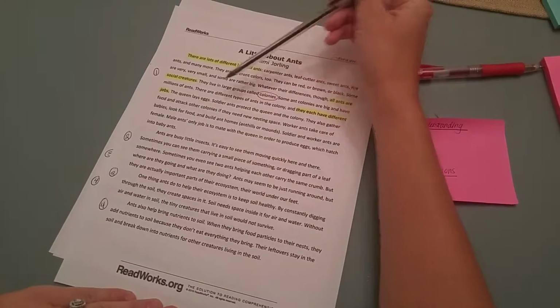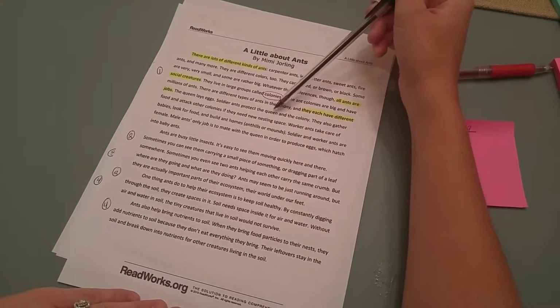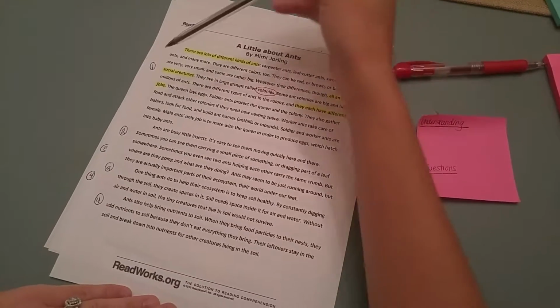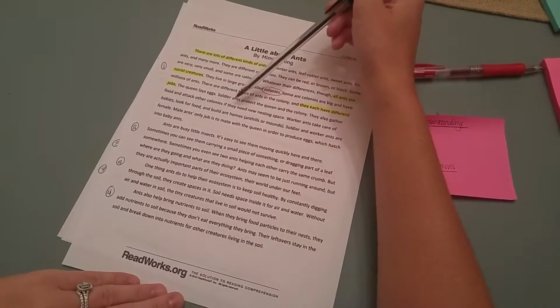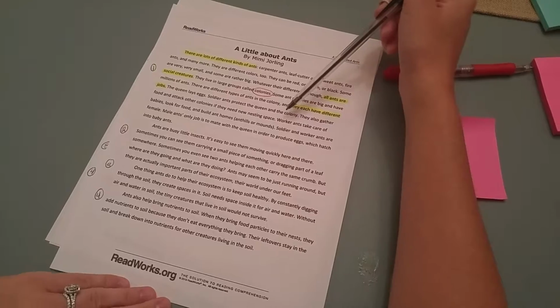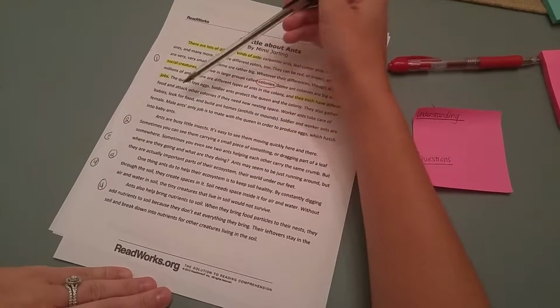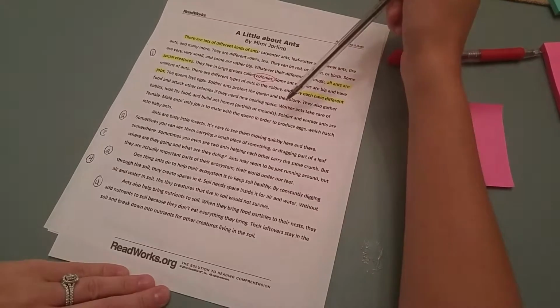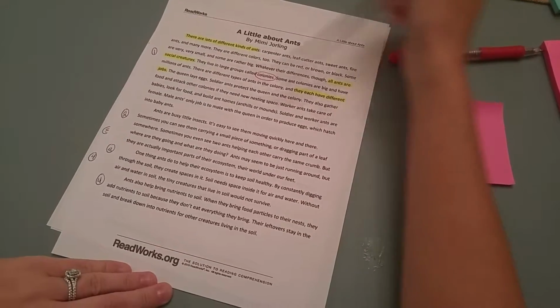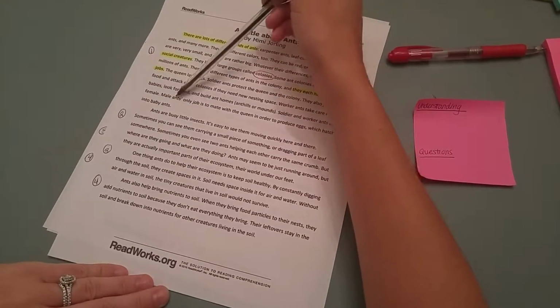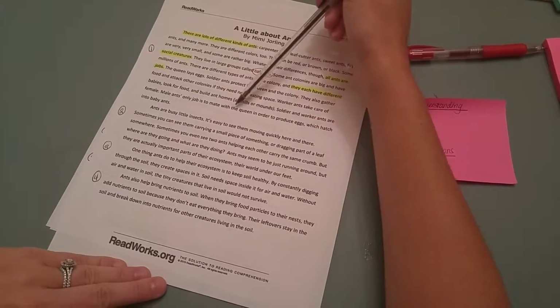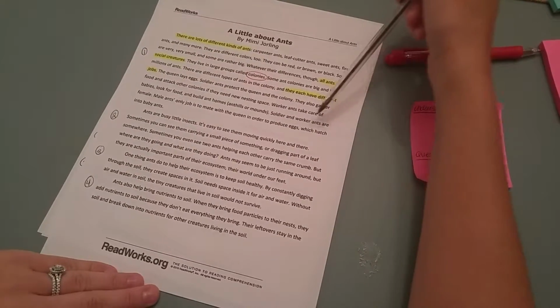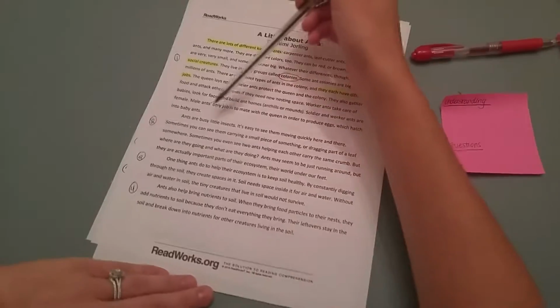The queen lays eggs. Soldier ants protect the queen and the colony. They also gather food and attack other colonies if they need new nesting space. Worker ants take care of babies, look for food, and build ant homes, ant hills, or mounds. Soldier and worker ants are female. Male ants' only job is to mate with the queen in order to produce eggs, which hatch into baby eggs.